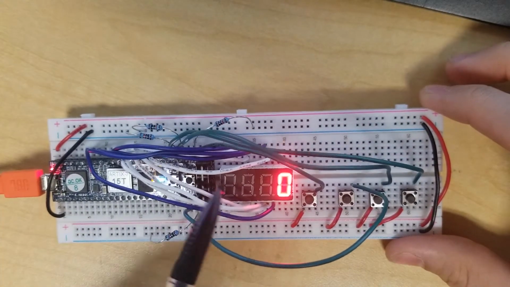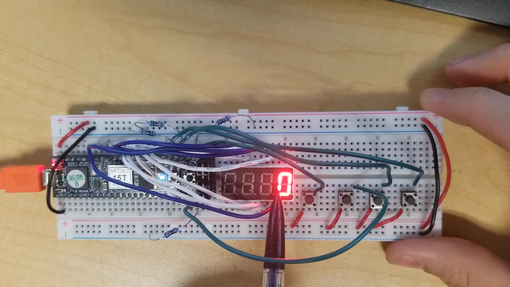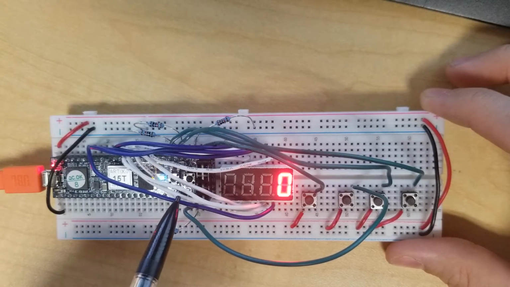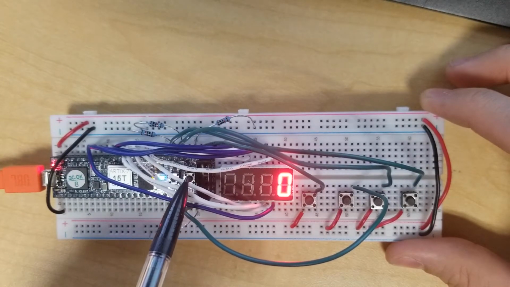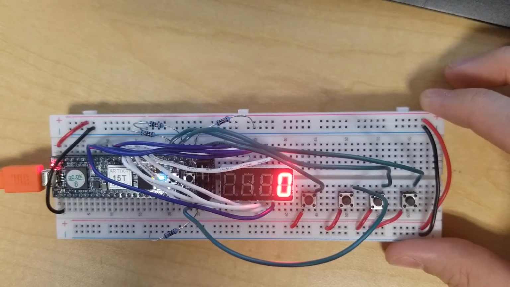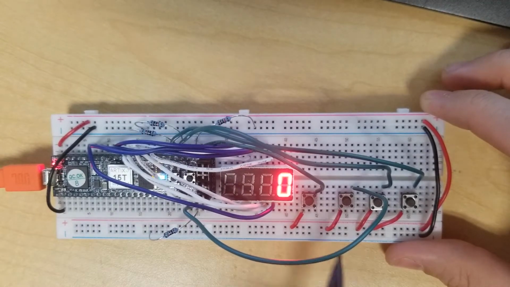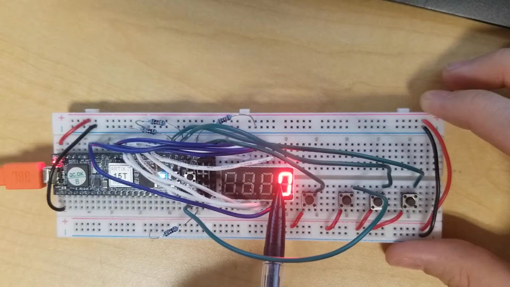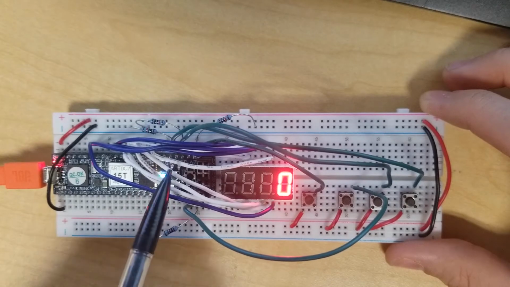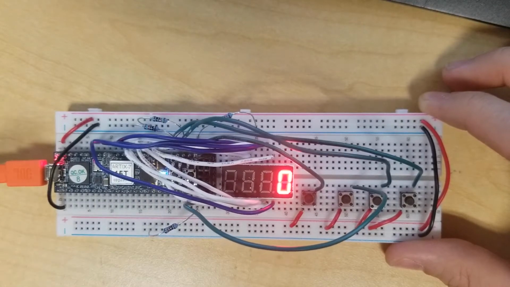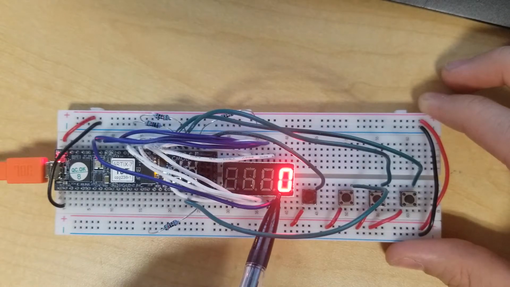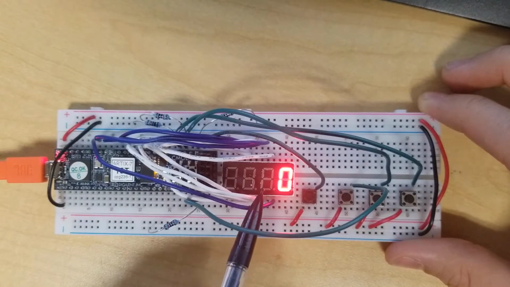Now the 4-digit 7-segment display here is connected using these white wires as well as these blue wires. These white wires, there's 7 of them, they connect for each individual segment of the display. You'll notice we have A, B, C, D, E, F, and G, and those are all hooked up to the board, driving which segment LED needs to be on for each separate display.